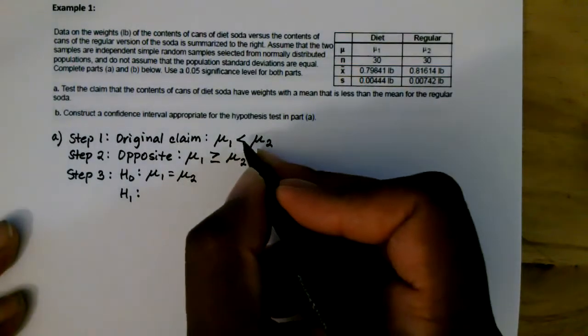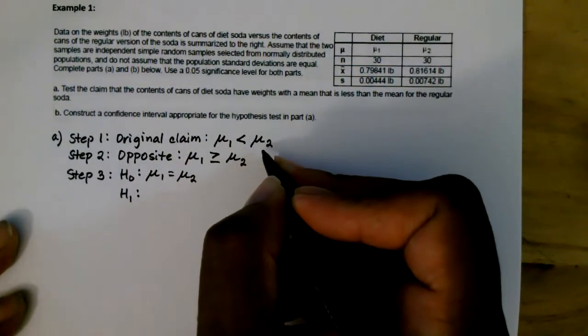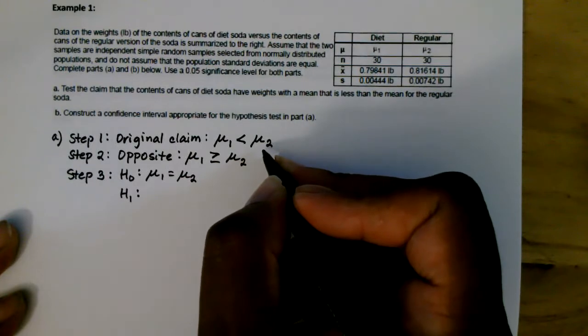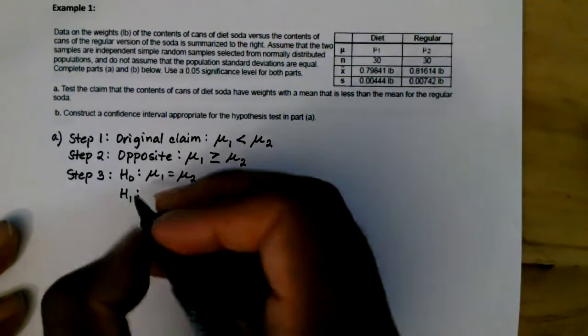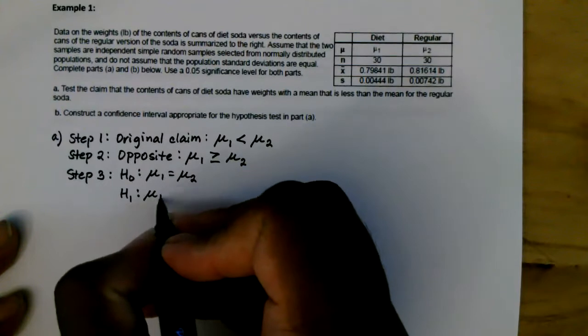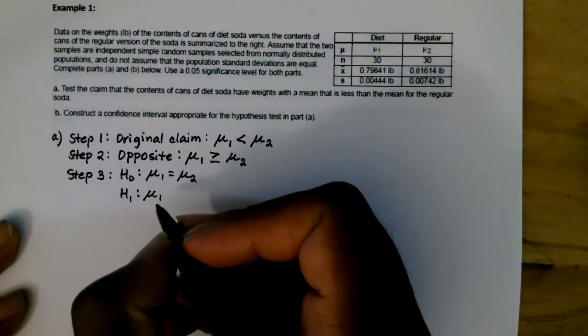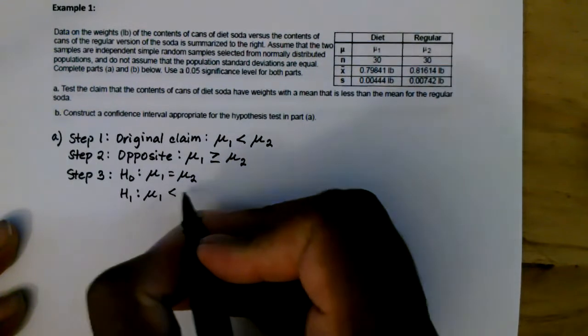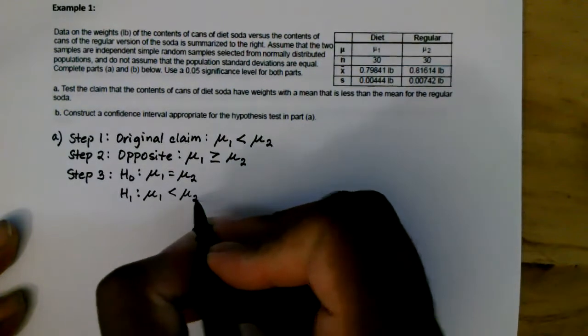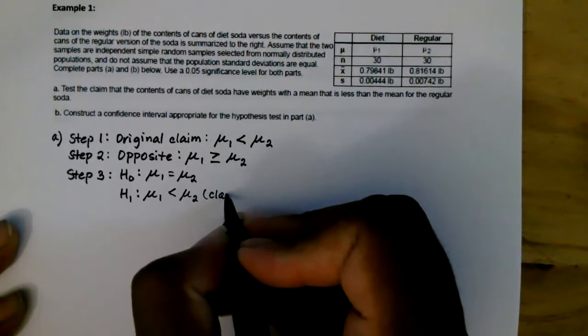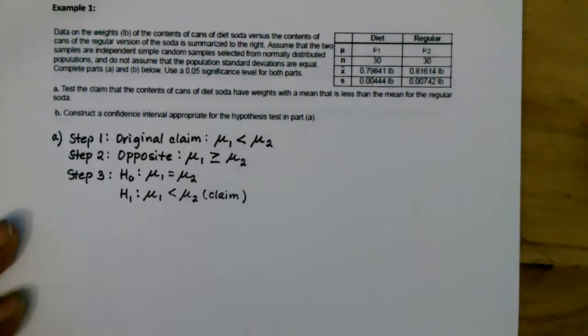But mu sub 1 less than mu sub 2 would have to be the alternative hypothesis, and it is the claim. Keep in mind, the alternative hypothesis always has either less than, greater than, or not equal to. So this is mu sub 1 less than mu sub 2, and that is the claim.